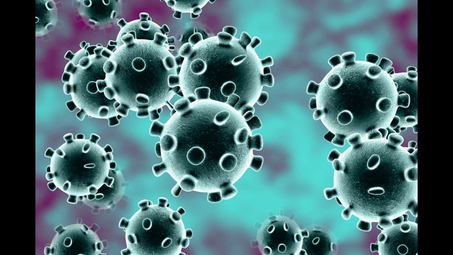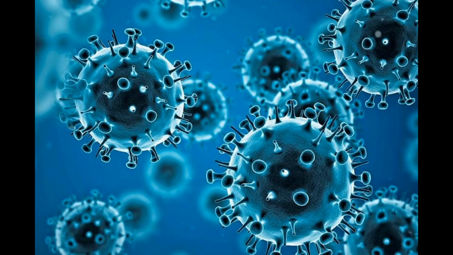COVID-19 shouldn't be taken lightly. Some people get only mild symptoms, but others develop serious complications in the lungs, brain, and heart. There may also be other long-term effects of COVID-19 that we don't yet know.